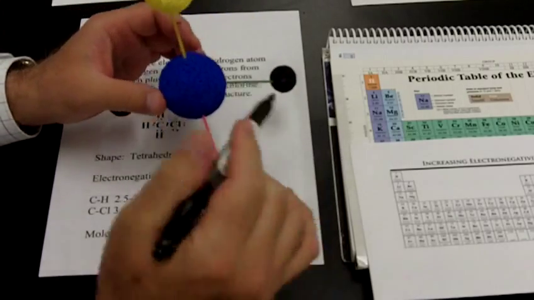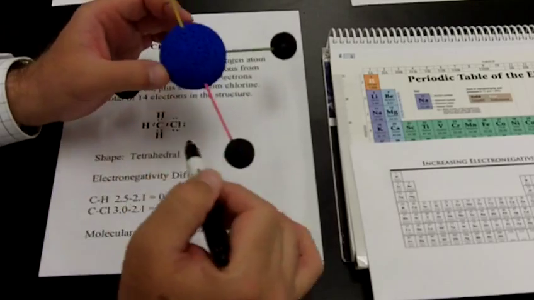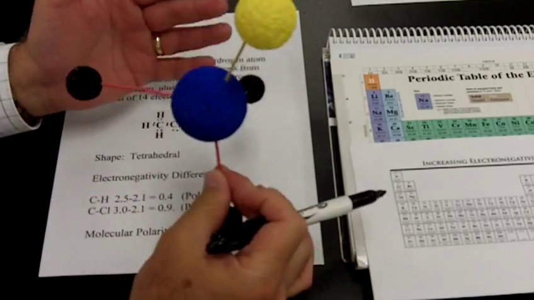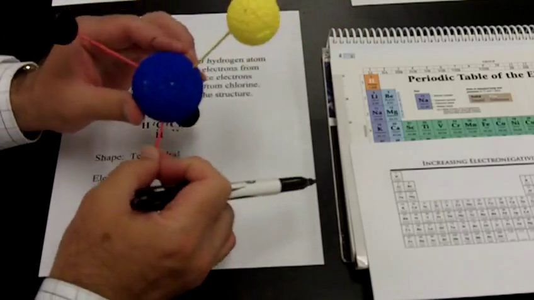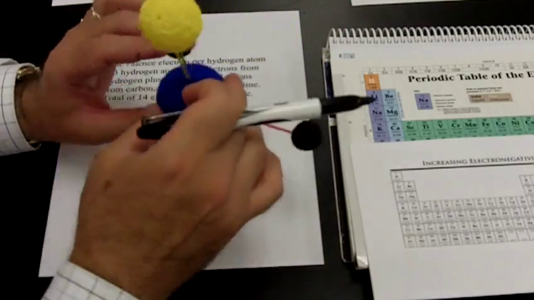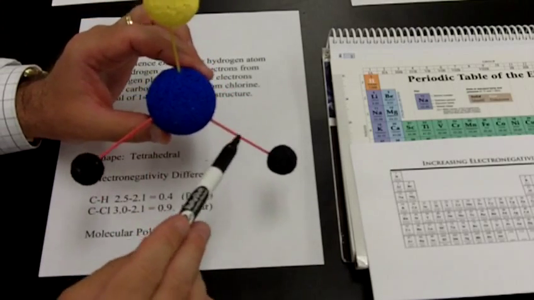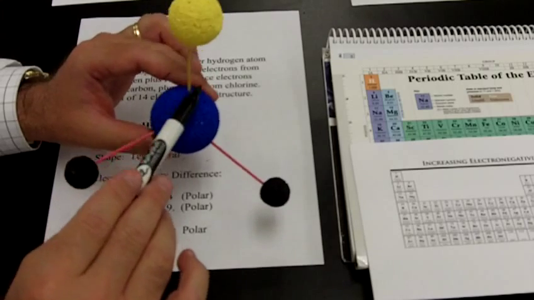Valence shell electron pair repulsion theory still requires that these electron densities still be as far away from each other as possible, so it's still a tetrahedral shape. It's still a tetrahedral shape, okay? So let's look at each individual bond. We're going to distinguish now this type of bond from this type of bond.